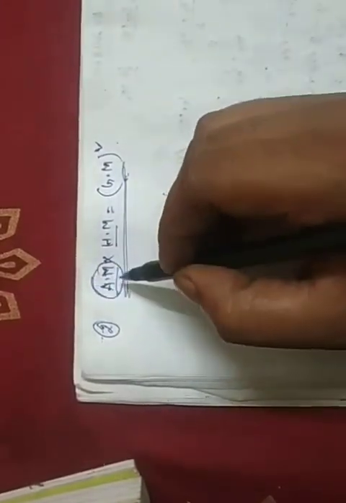Simple way: just take two values x1 and x2, then calculate AM, HM and GM, then show the right hand side and left hand side are equal. You can find it very easily. So there are two relations: AM greater than or equal to GM greater than or equal to HM, and AM into HM equals GM square.